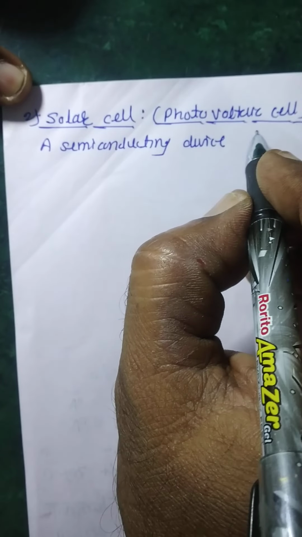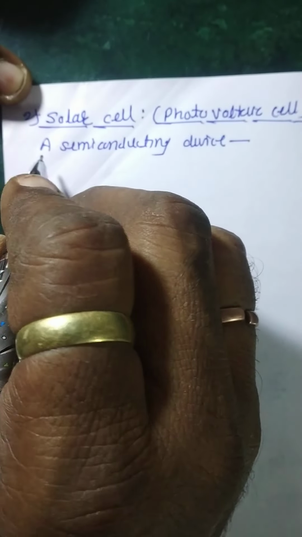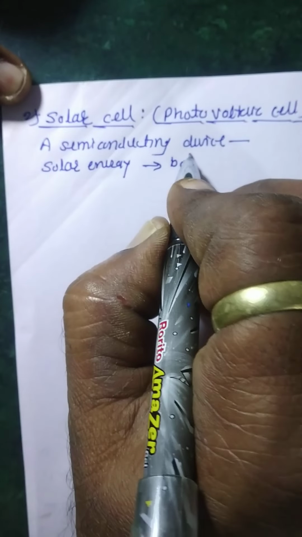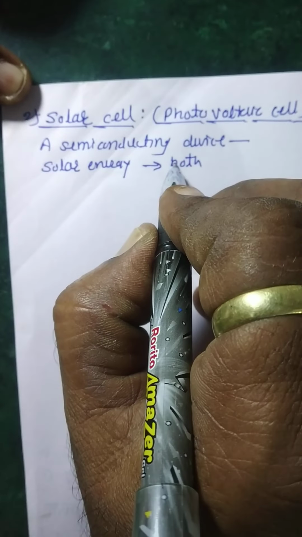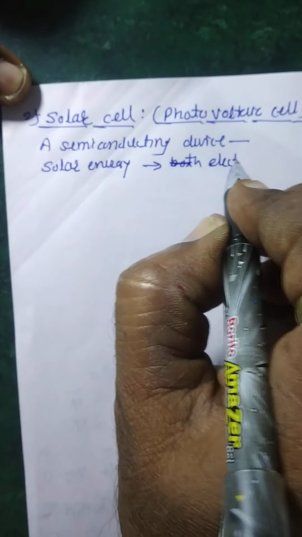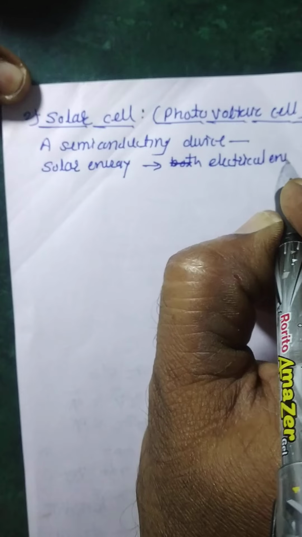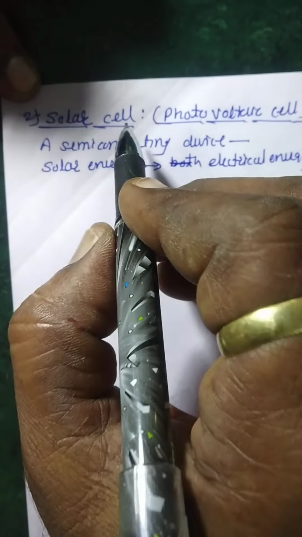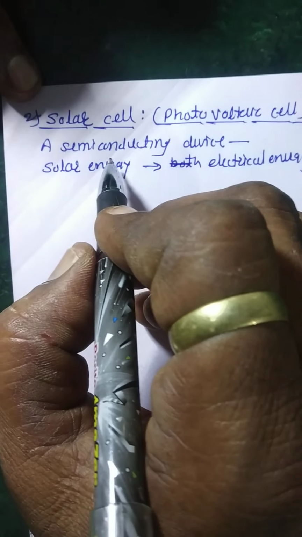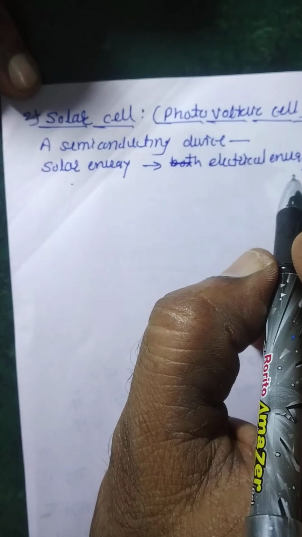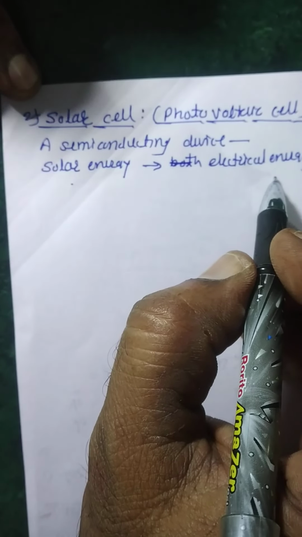A semiconductor device which converts solar energy into electrical energy is called a solar cell.